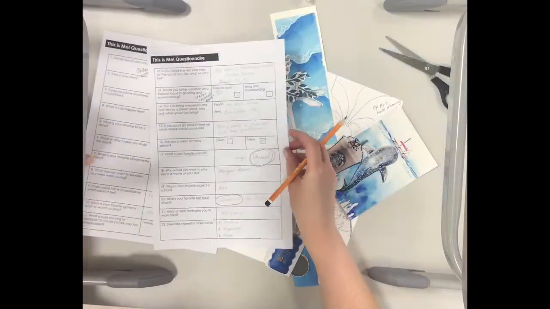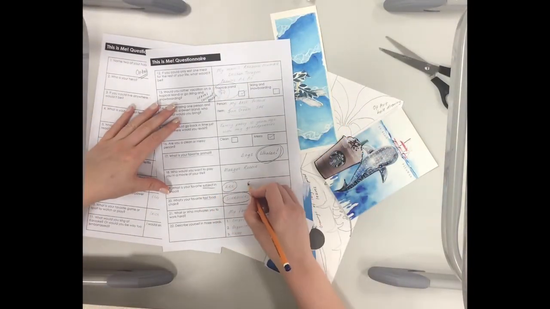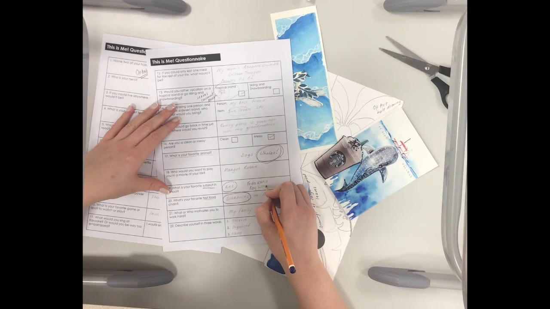Back to collage. My favourite subject in school was art. I really like Frida Kahlo and I really like Roy Lichtenstein too. So I think I'll add in some collage of their work.